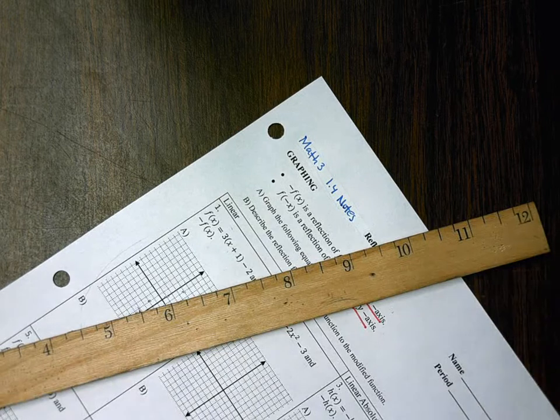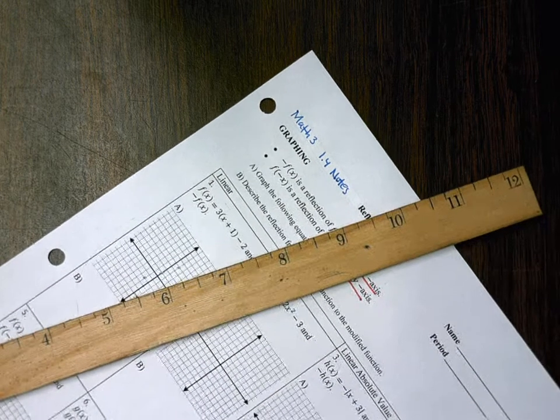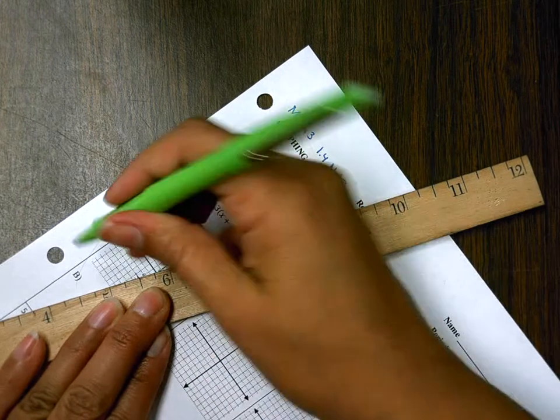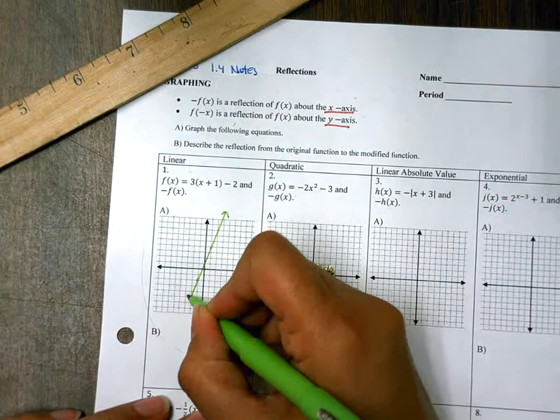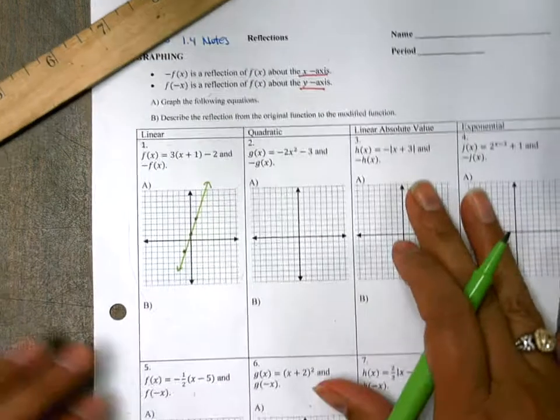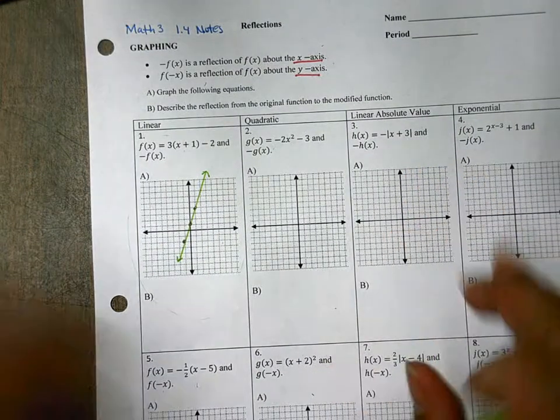I'll make it green so that you can see the original and the reflection. And I'm going to darken in those dots just a smidge because that's what I'm going to use to reflect.